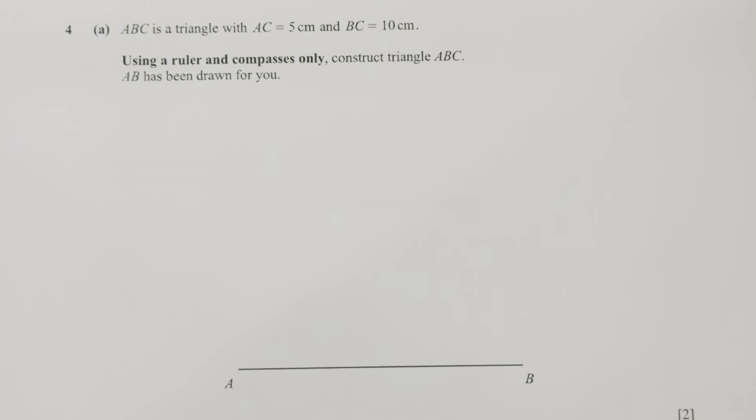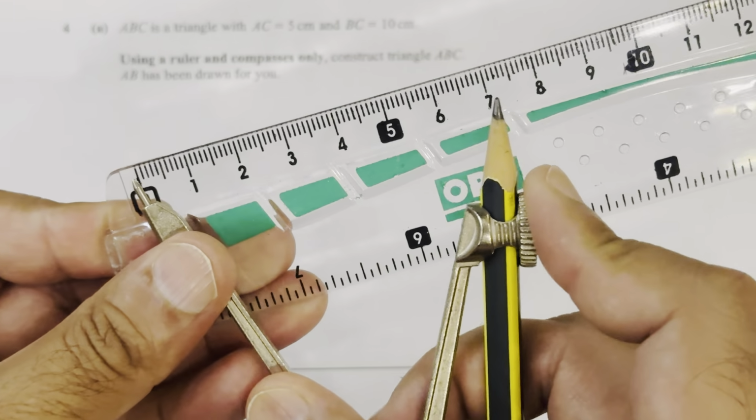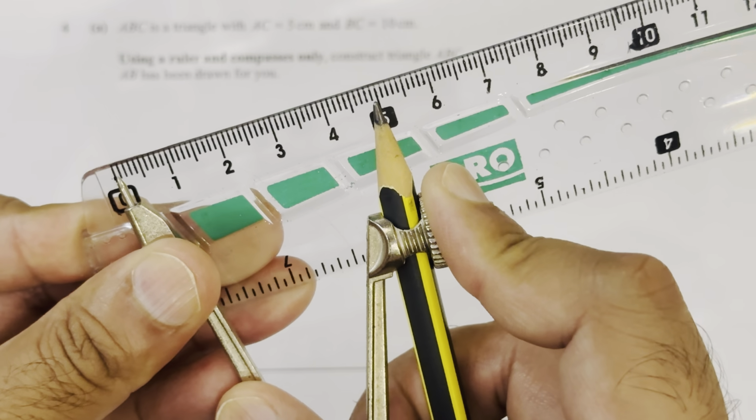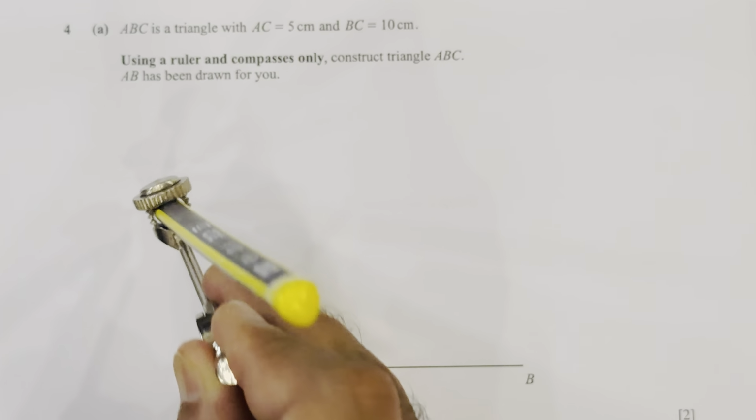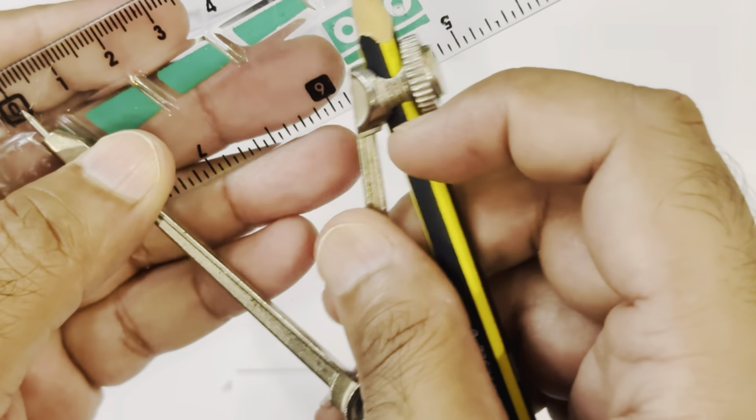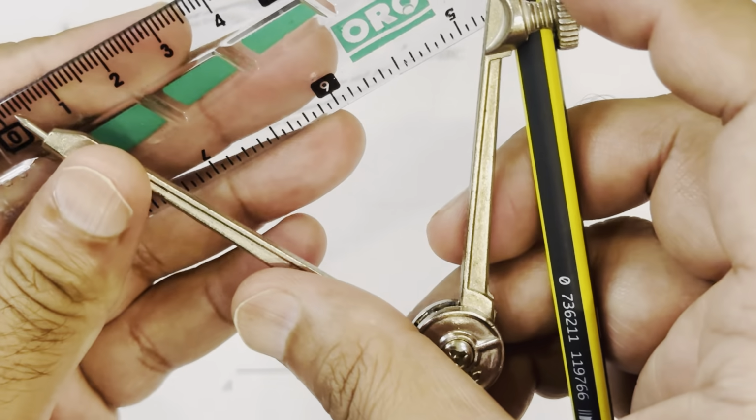Okay, we are given AC equal to 5 centimeter. So we're going to draw the arc. AC is equal to 5 centimeter. It would be like that. Then BC is equal to 10 centimeter. I'm going to open it to 10 centimeter for BC.